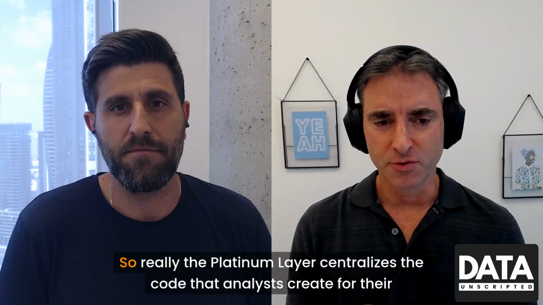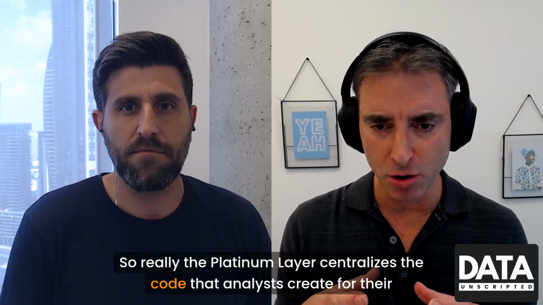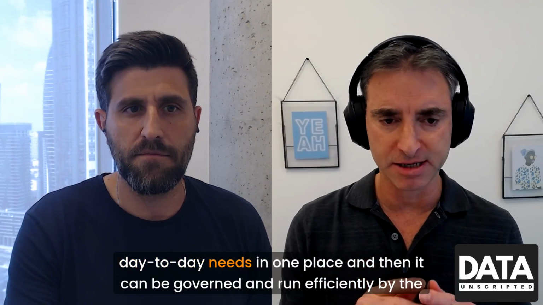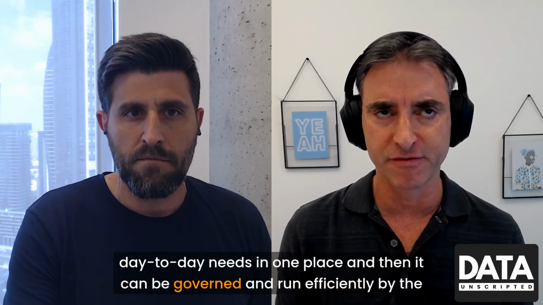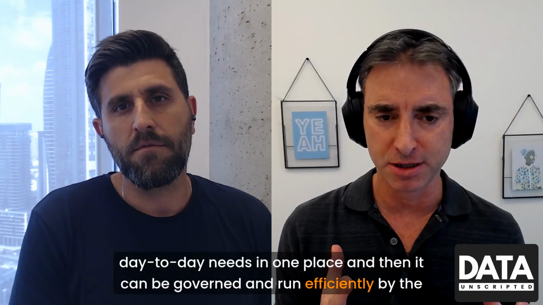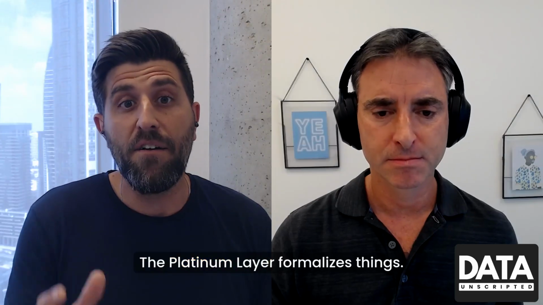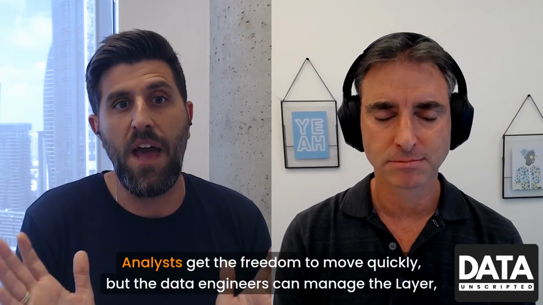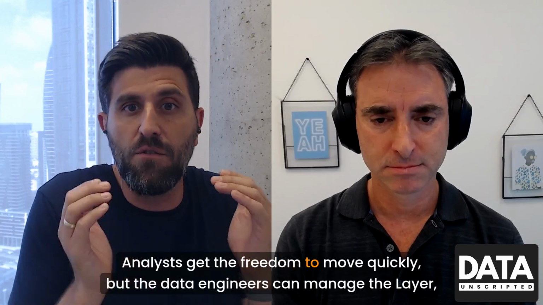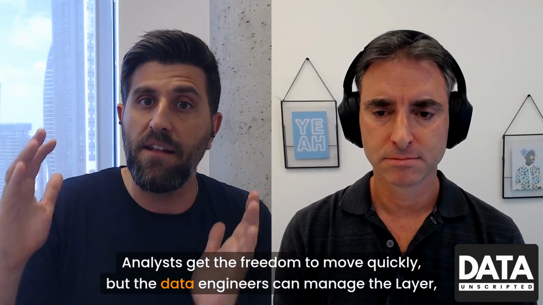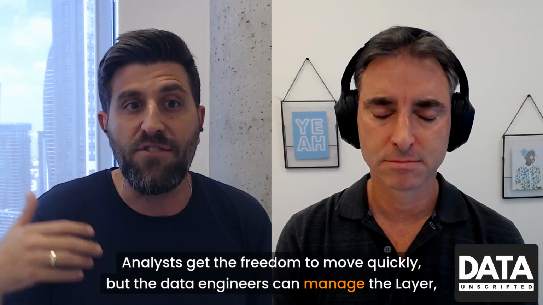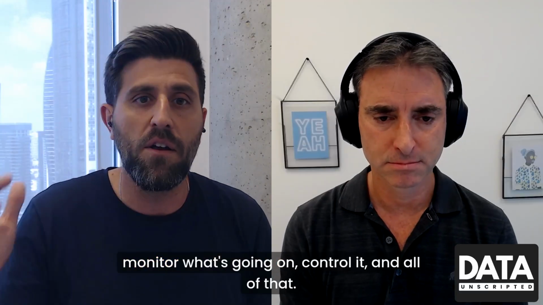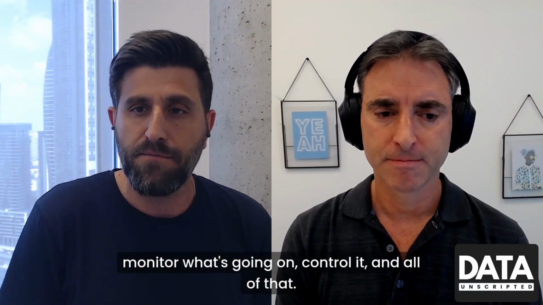Got it. So really the platinum layer centralizes the code that analysts create for their day-to-day needs in one place, and then it can be governed and run efficiently by the organization. Exactly, that's right. The platinum layer formalizes things. It brings structure and governance to the process. Analysts get the freedom to move quickly, but the data engineers can manage the layer, monitor what's going on, control it, and all of that.